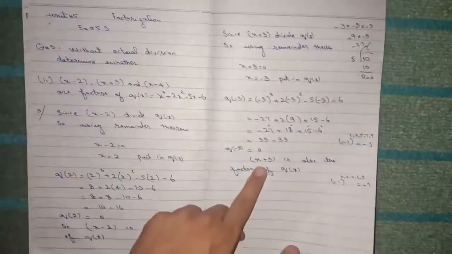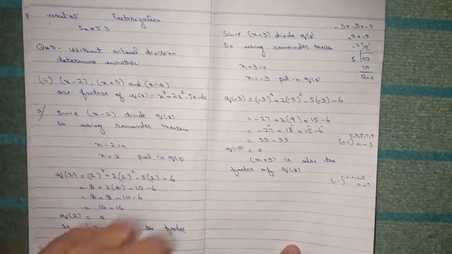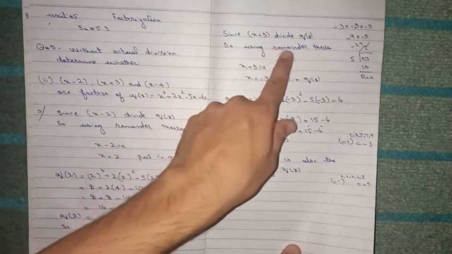I need to take the page. Now we'll check x minus 4. I'll be solving in the next page. We will write, since x minus 4 divides q of x, q of x, that is x cube plus 2x square minus 5x minus 6.